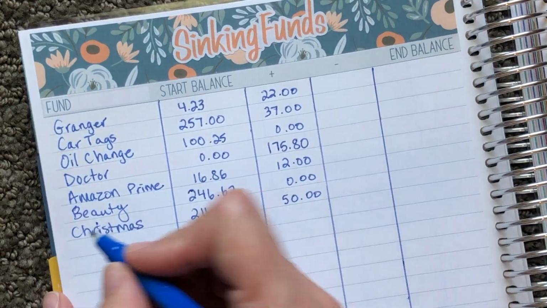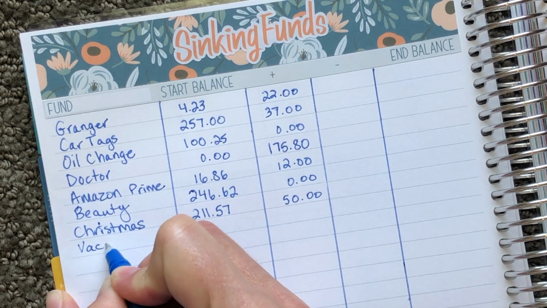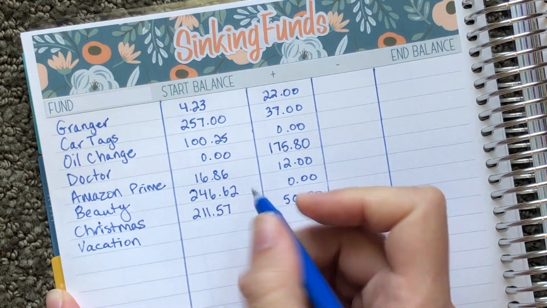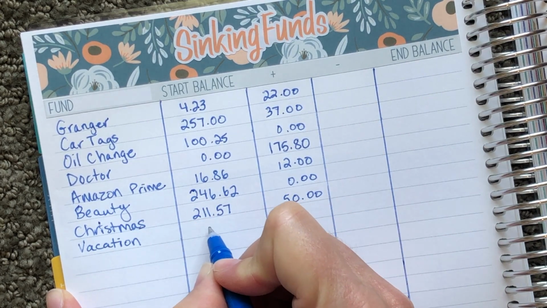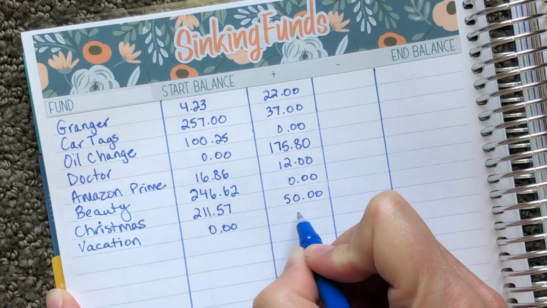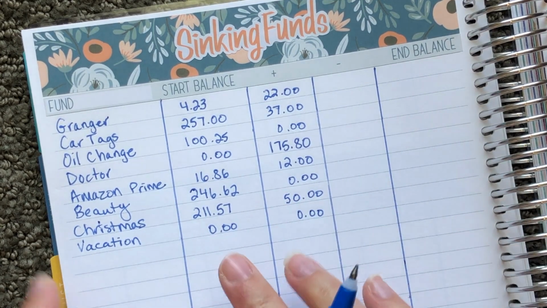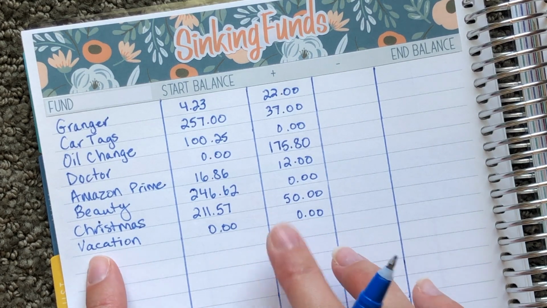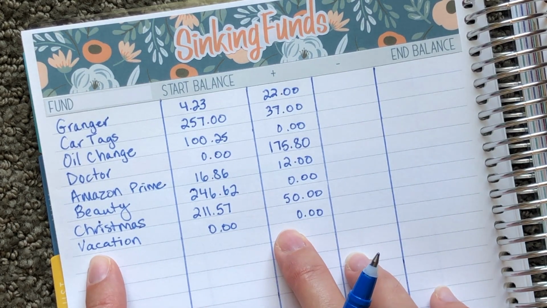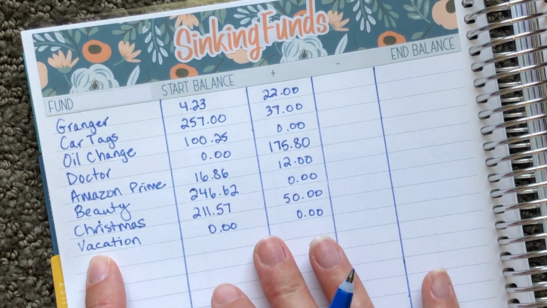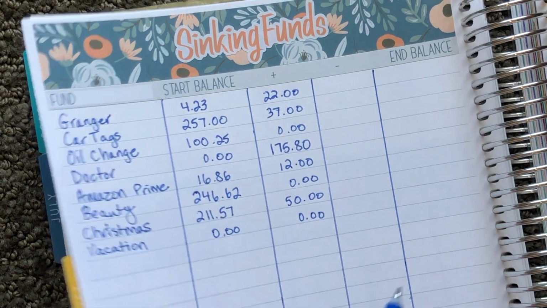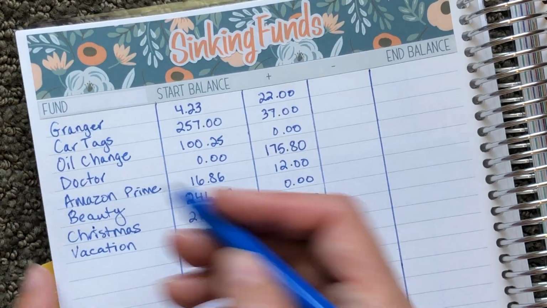So vacation, we actually don't have any money in vacation. We start with nothing and we're adding nothing this month. I would like to start contributing to this, but it might not happen for a while. It just depends on the budget.